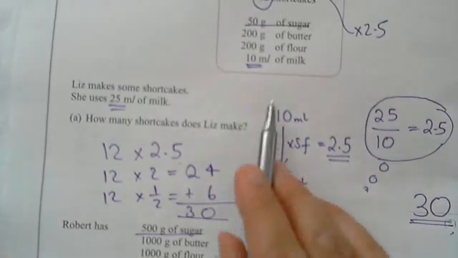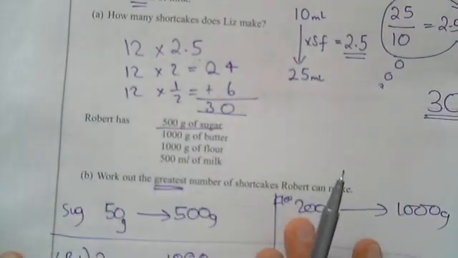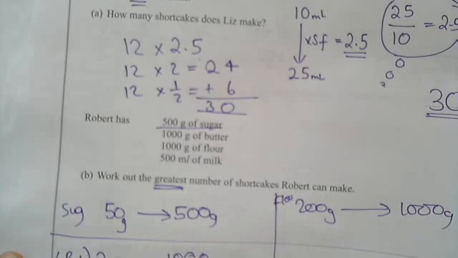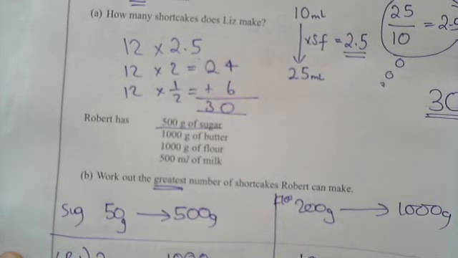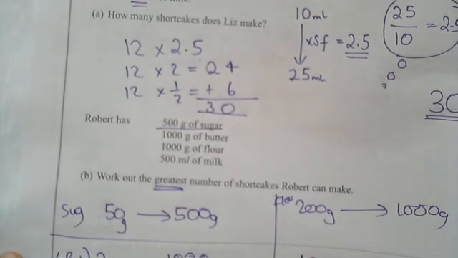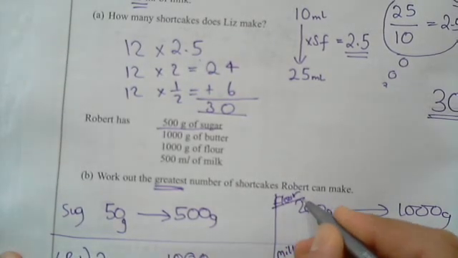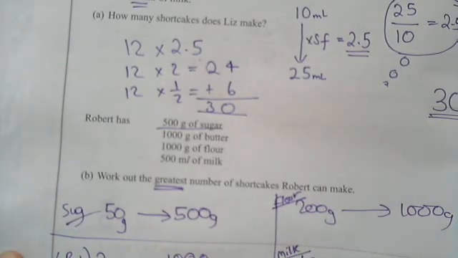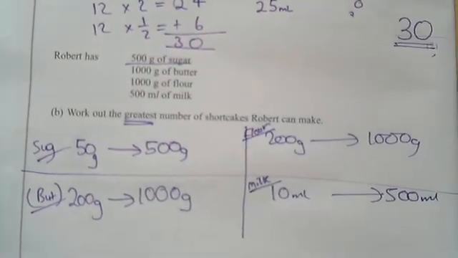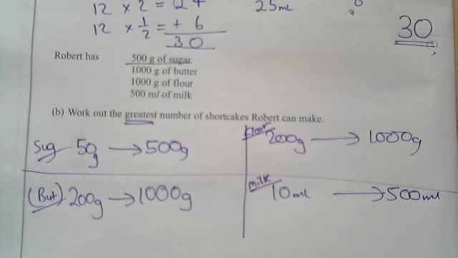We have the milk was 10 mil, and now the milk is 500 mil. Okay, let's work out the scale factors now for these individual questions.